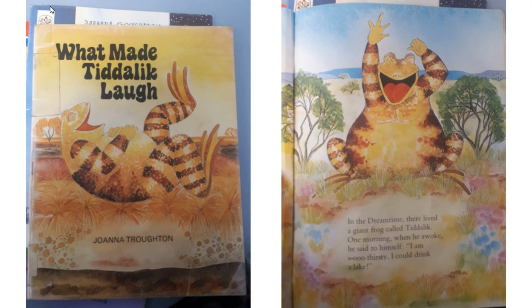In the Dreamtime, there lived a giant frog called Tiddalik. One morning, when he woke, he said to himself, I am so thirsty, I could drink a lake.